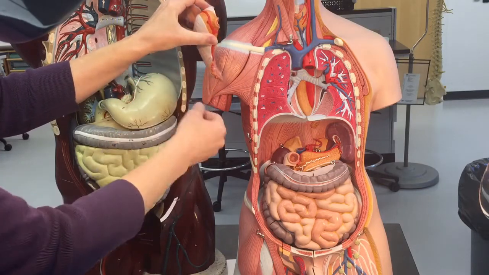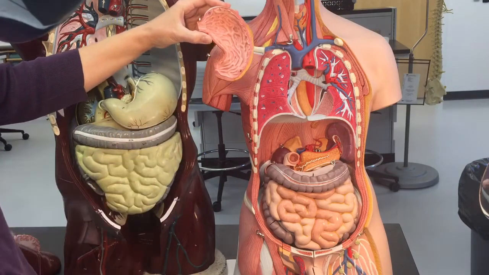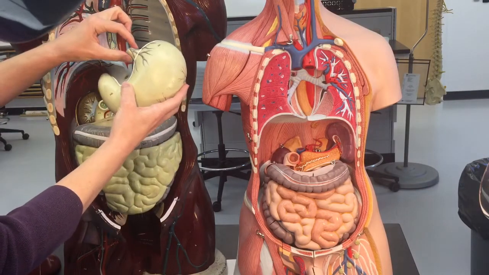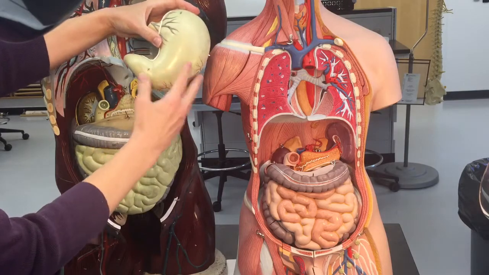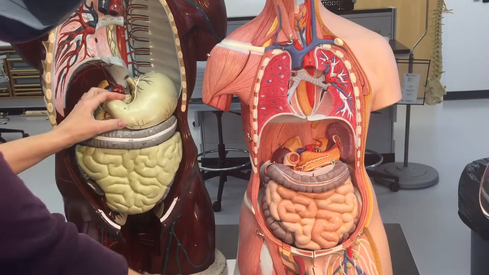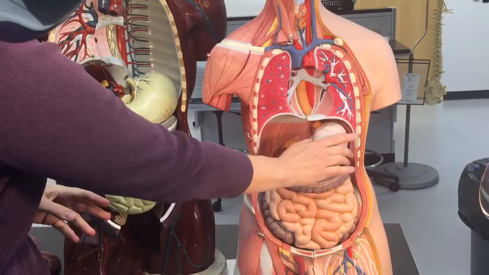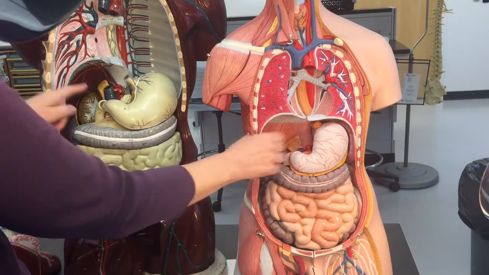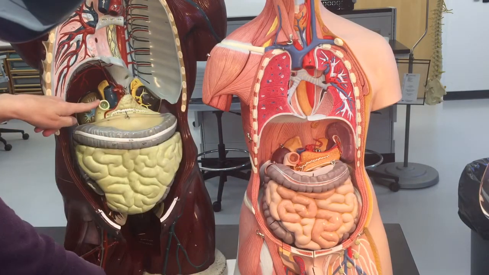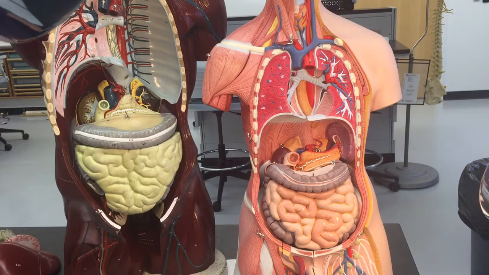And that muscle is going to keep food in the stomach and keep it from going out into the duodenum, which is the next structure. So to review the parts of the stomach: cardia, fundus, body, pylorus, and well, we don't have a sphincter on this one. So as I mentioned, from the stomach then, after food has been churned into chyme and mixed with stomach juices, it's going to move into the first part of the small intestine, which is the duodenum. You can see it right here and right here. So the duodenum is that first of the three sections of the small intestine.